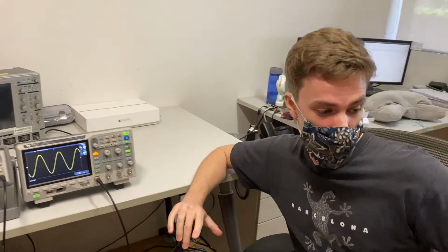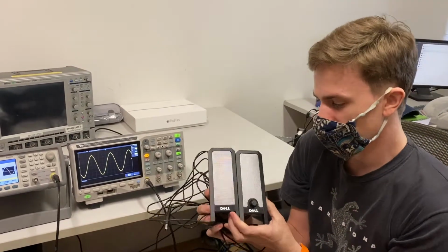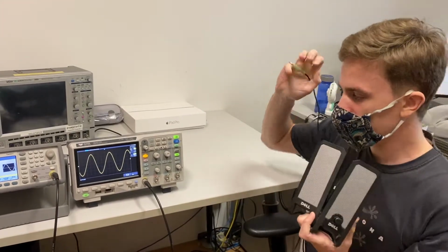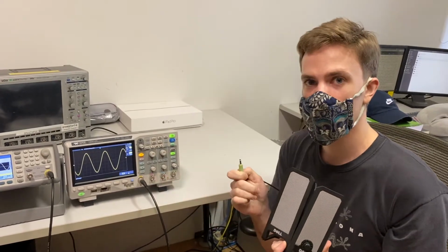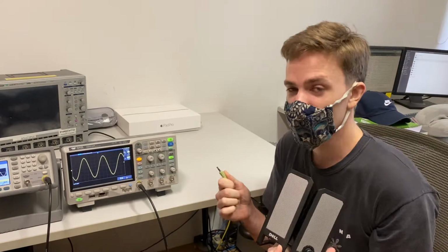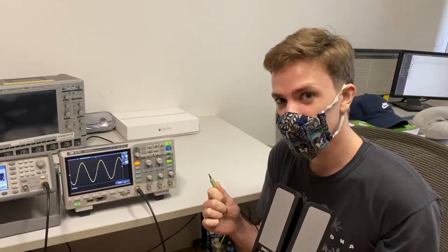So for example, I have another one right here, and these are speakers. The problem is, how do you connect a jack plug to a BNC cable? Because there won't be an adapter for everything in your life. So at some point, you need to make it. And that's what we're going to do now.